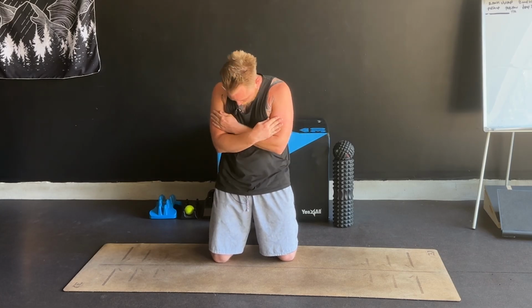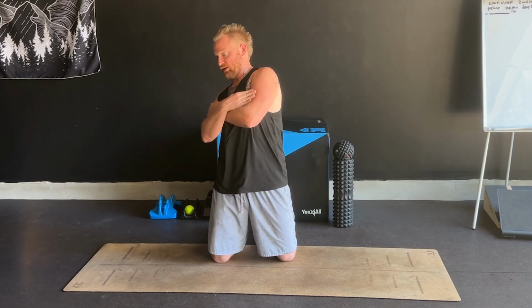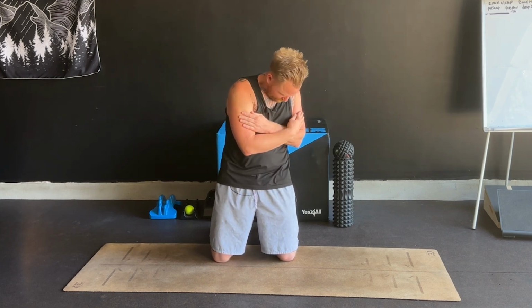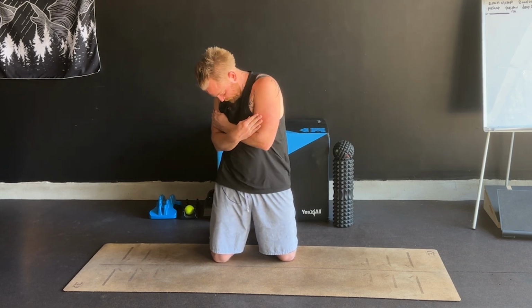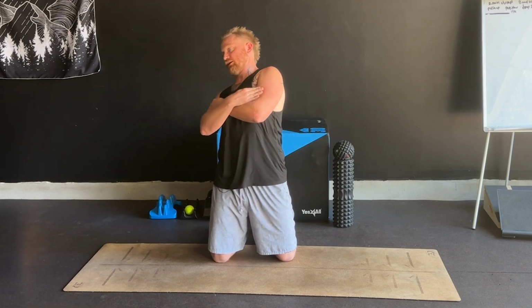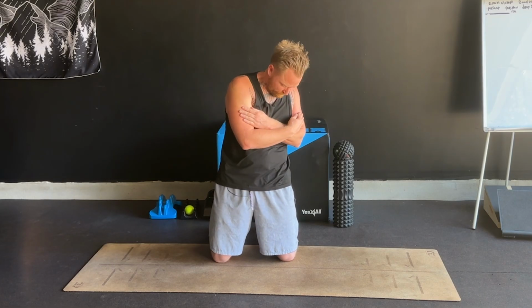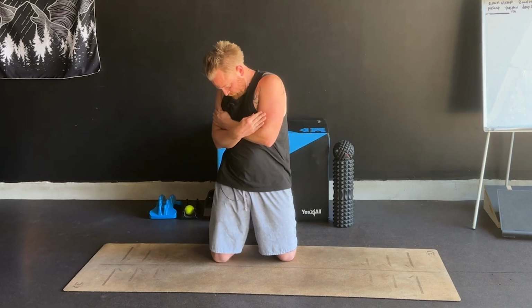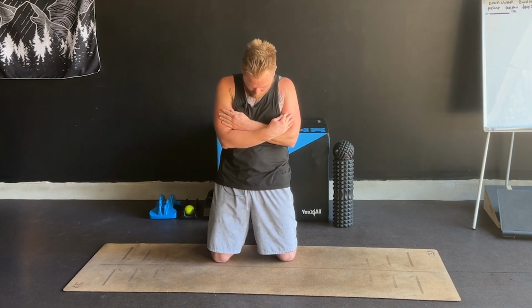Pause at the bottom, rotate the other direction, lateral bend, extend, up and around, through, rotate, lateral bend, extend, up and around for 2. And last one for 3.